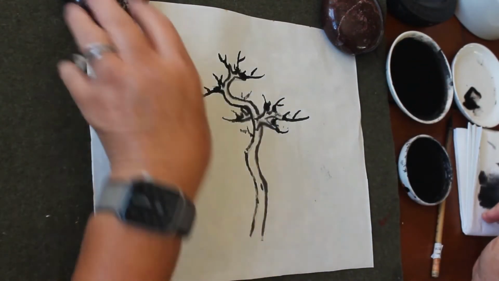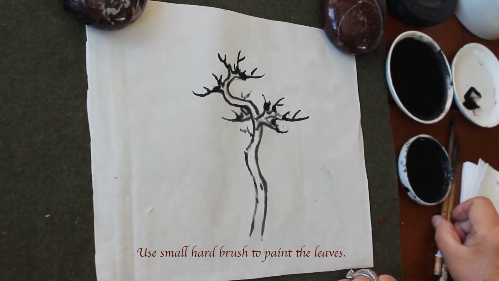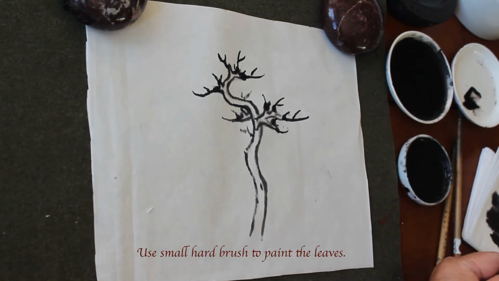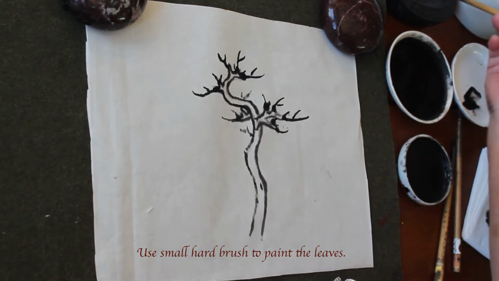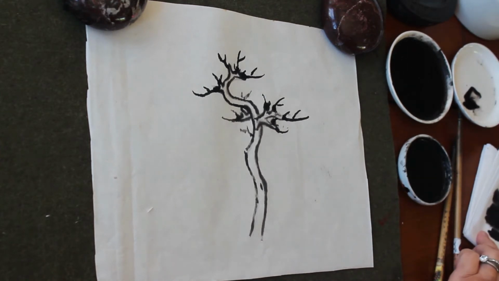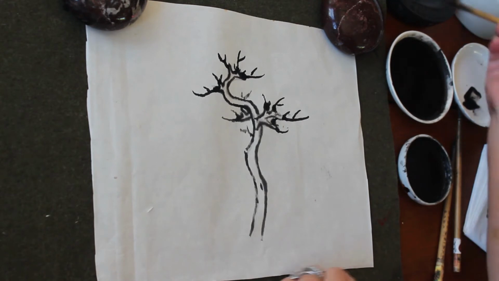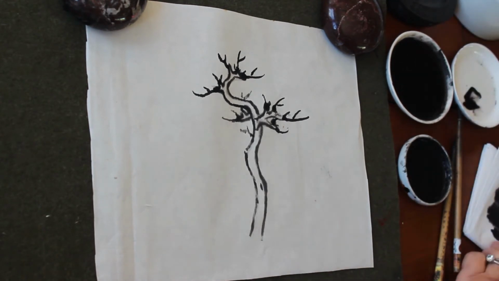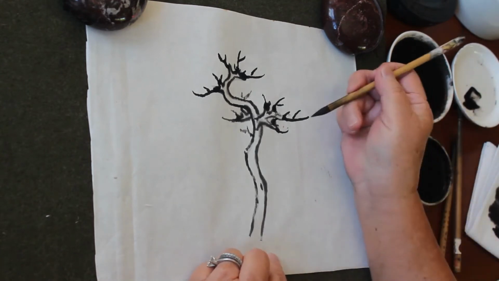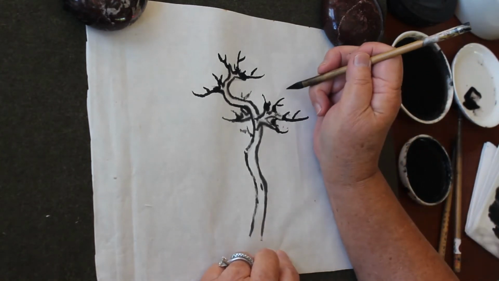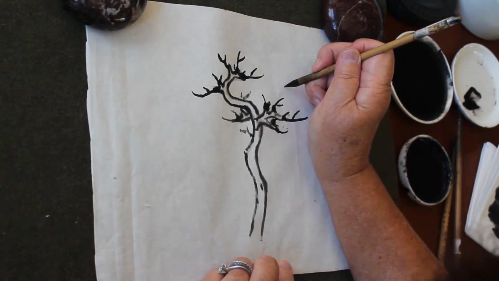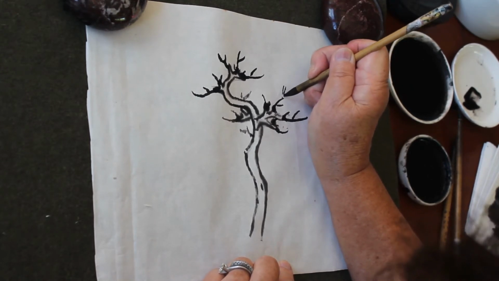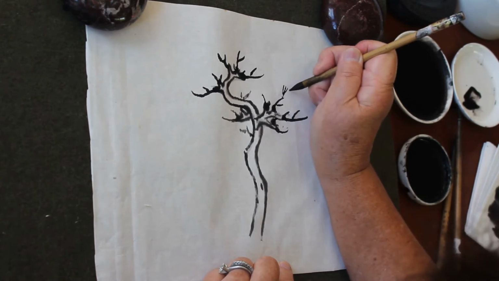So now I use dark ink to do the leaves. You can start at the front one close to you. The stroke has to follow and go back to one point.